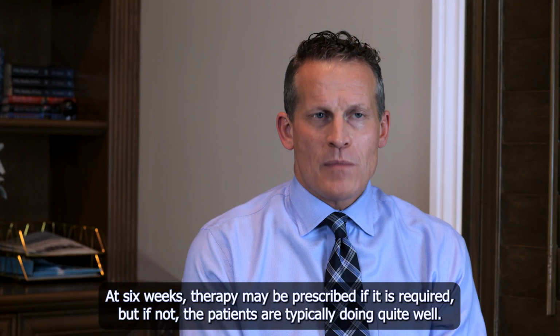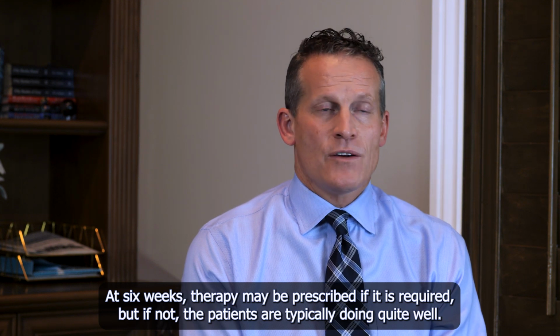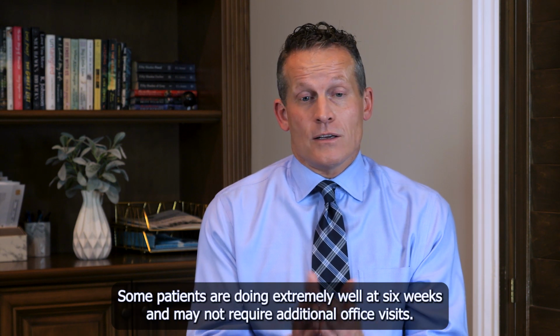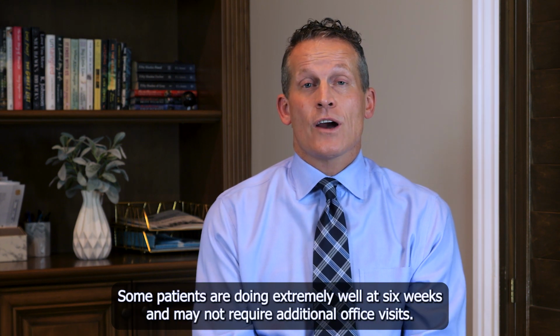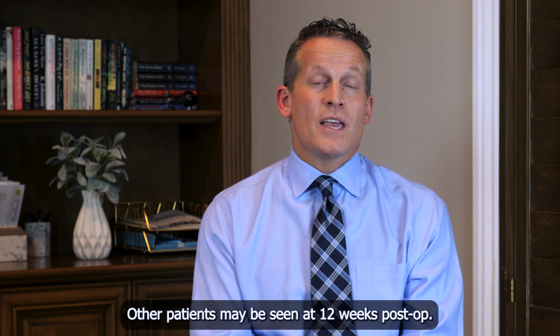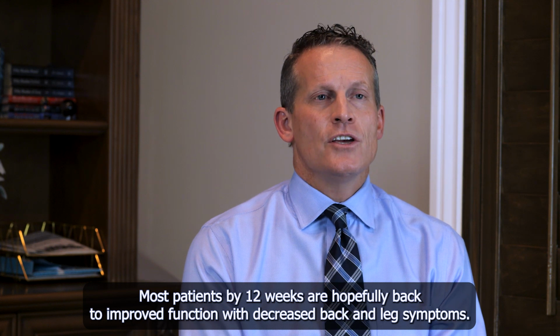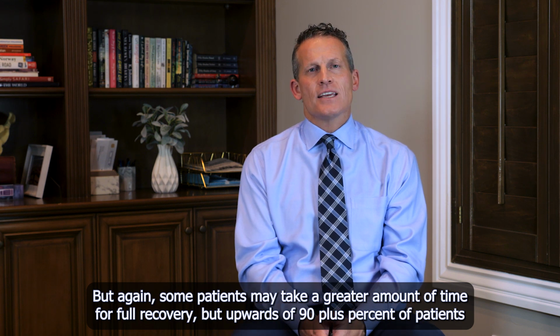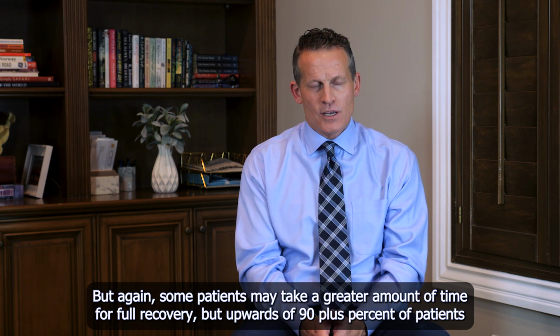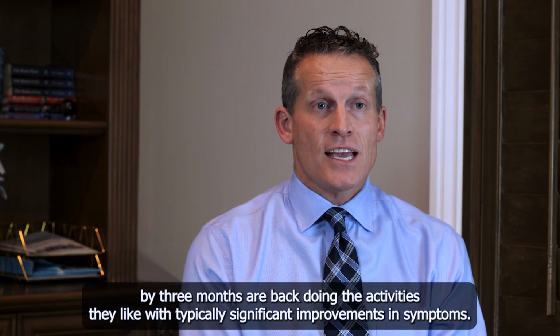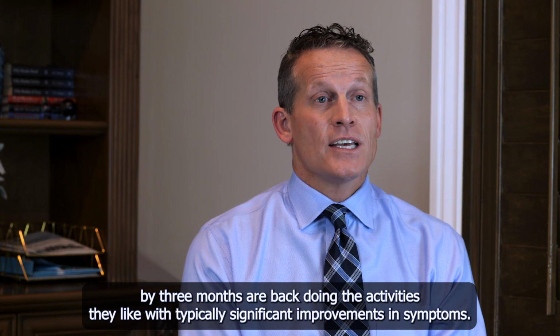At 6 weeks, therapy may be prescribed if it is required, but if not, the patients are typically doing quite well. Some patients are doing extremely well at 6 weeks and may not require additional office visits. Other patients may be seen at 12 weeks post-op. Most patients by 12 weeks are hopefully back to improved function with decreased back and leg symptoms. But again, some patients may take a greater amount of time for full recovery. But upwards of 90+% of patients by 3 months are back doing the activities they like with typically significant improvements in symptoms.